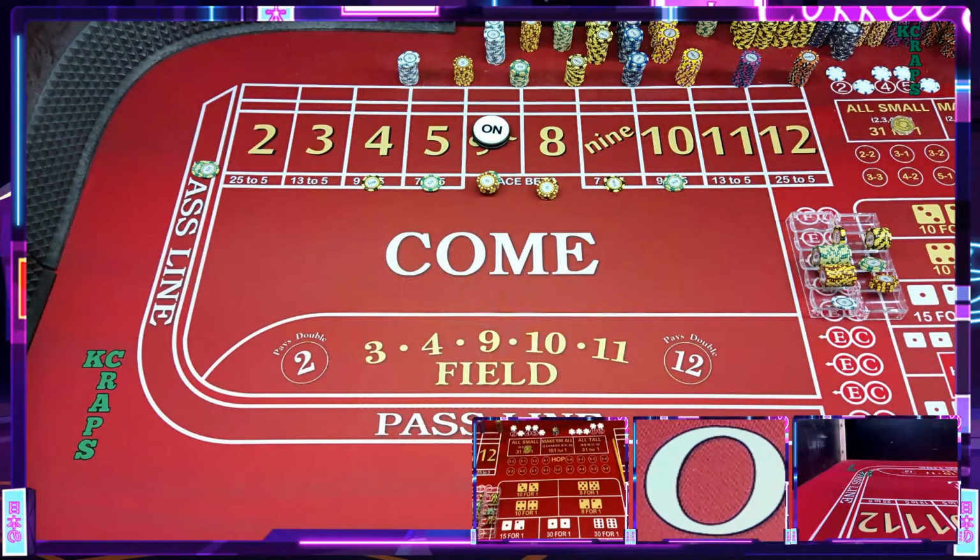What's my 5 at right now? Still at 50? You know what? I'm going to chance it. I'm going to put a quarter on the field. It's drastically going to reduce how much we can press if we hit it, but we'll take it. All right, so our point is a 6. 4-5-2-4.